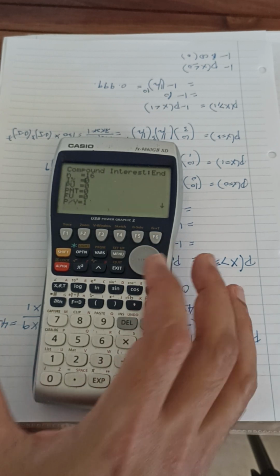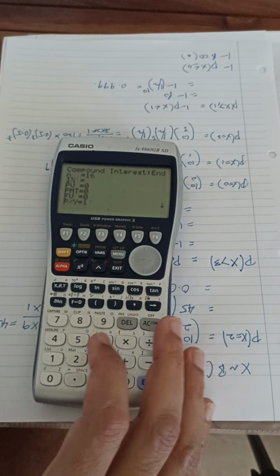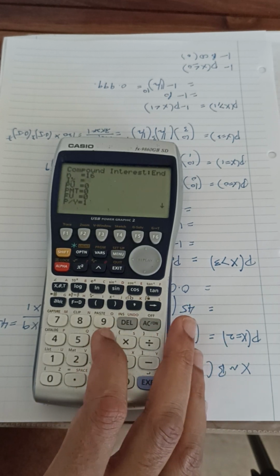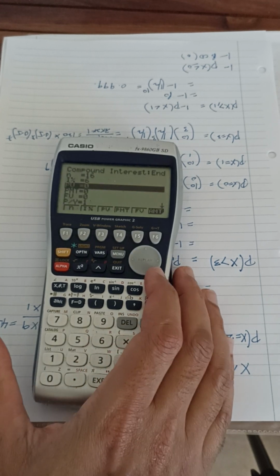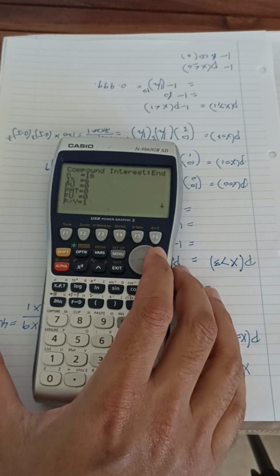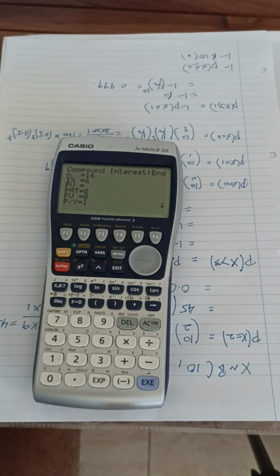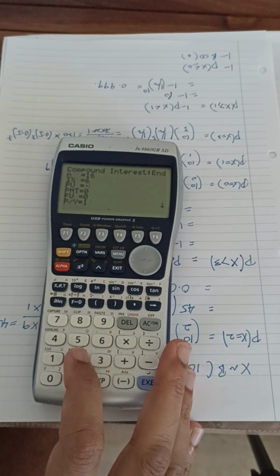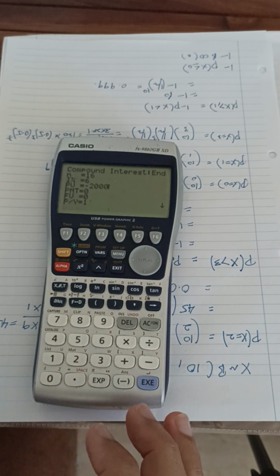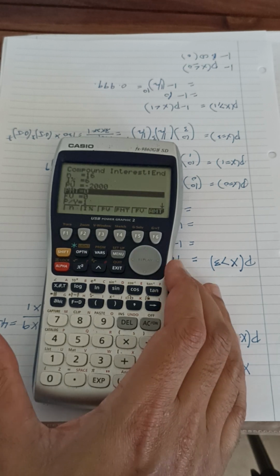Then the I is the percentage per year. And in our case, it was 6, so I input 6, execute. Then the principal value. The principal value is the value you're investing at the start. Now, since you're investing $2,000, this money is leaving you. So what we do is we put minus 2,000 because this money is no longer with you. You've invested it.